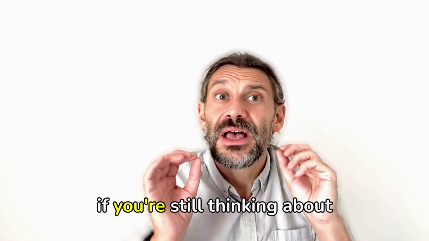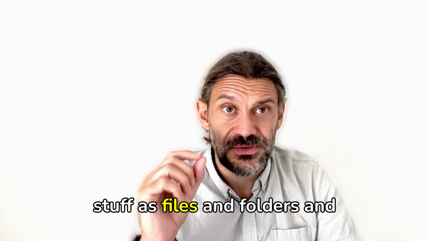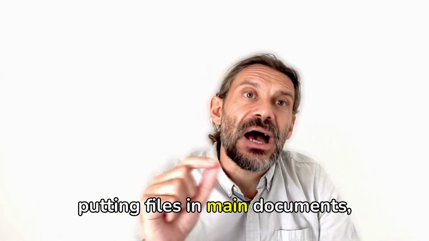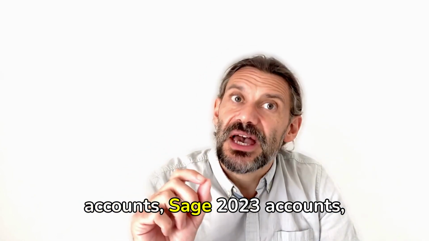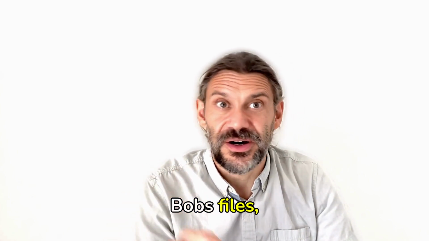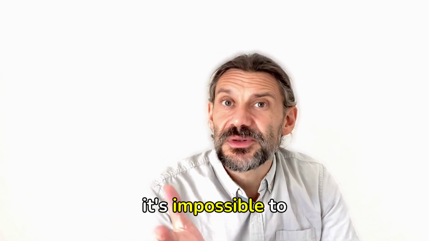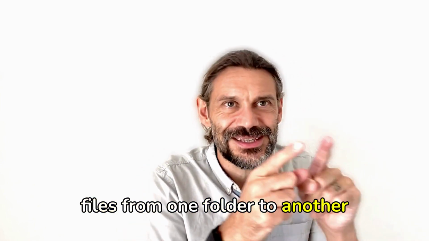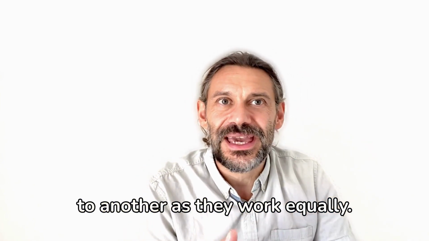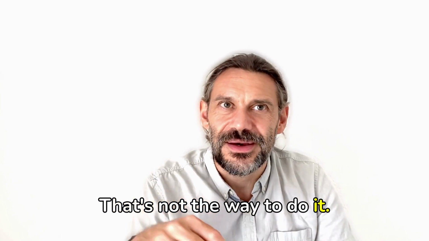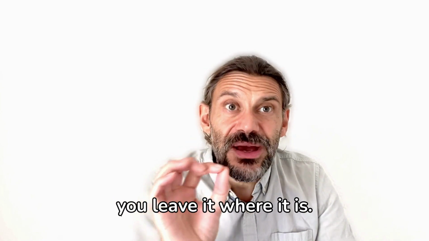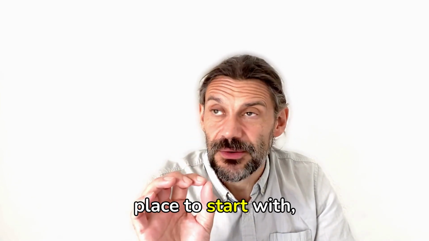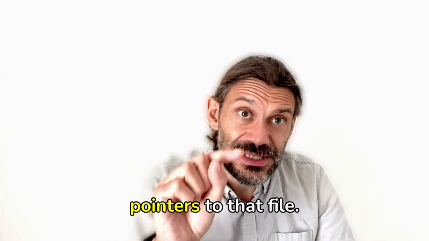The point is, if you're still thinking about stuff as files and folders and putting files in, main documents, accounts, Sage, 2023 accounts, Bob's files, whatever, it's impossible to find anything. Or I see people and they move files from one folder to another as they work. Equally, that's not the way to do it. You create a file, you put it in the right place to start with, you leave it where it is, and then you just create pointers to that file.